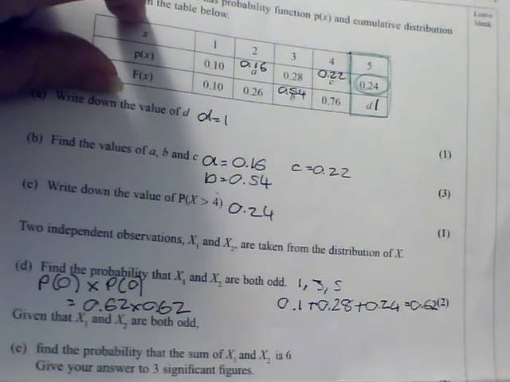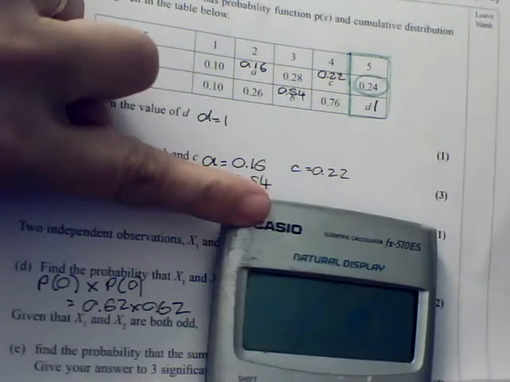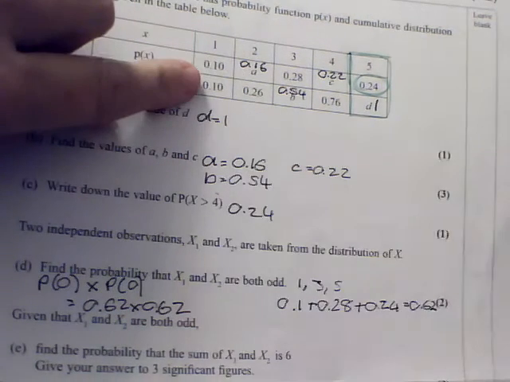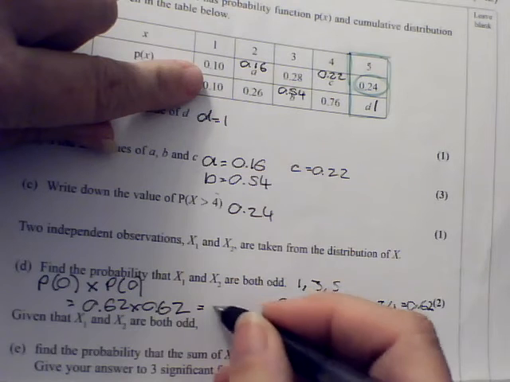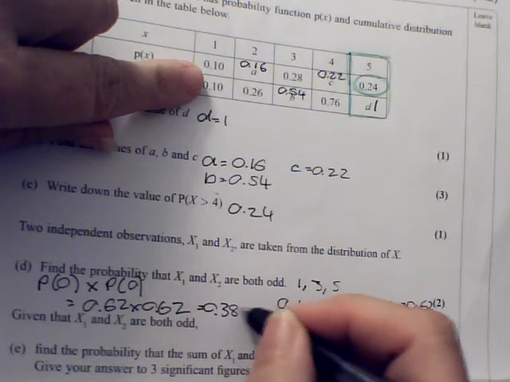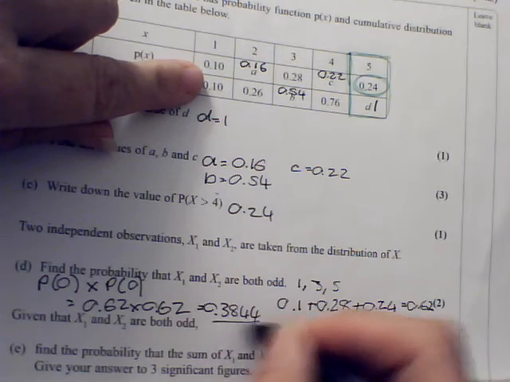So let's see what that comes out at. 0.62 squared is 0.3844. That's the answer to that.